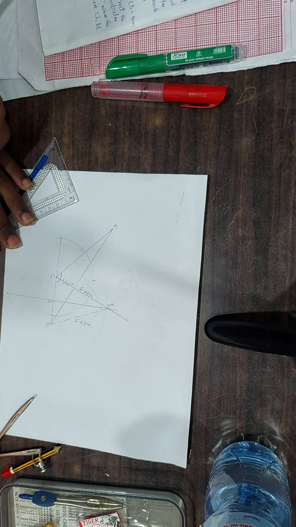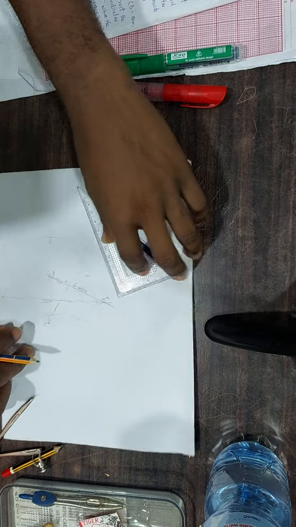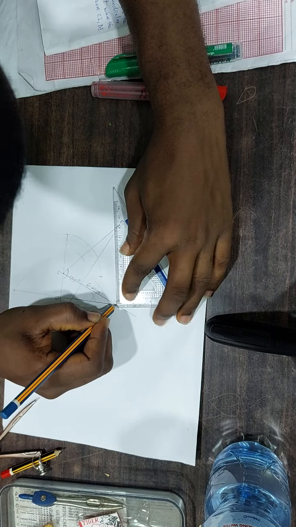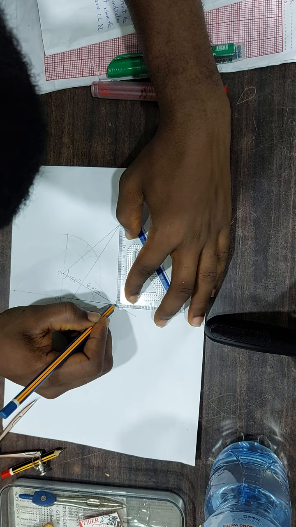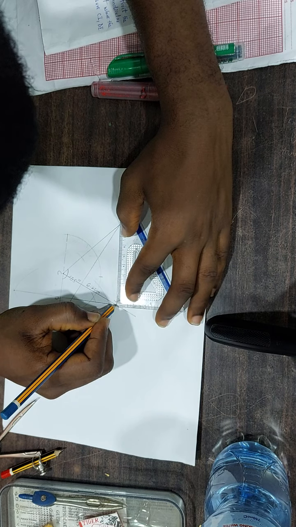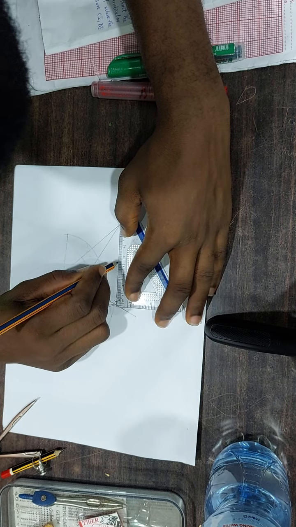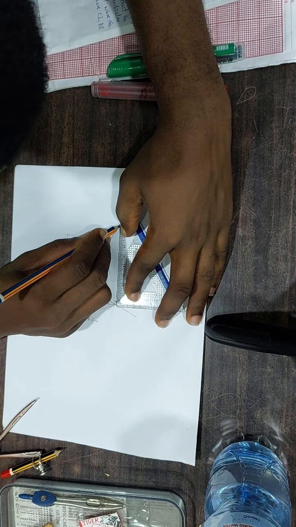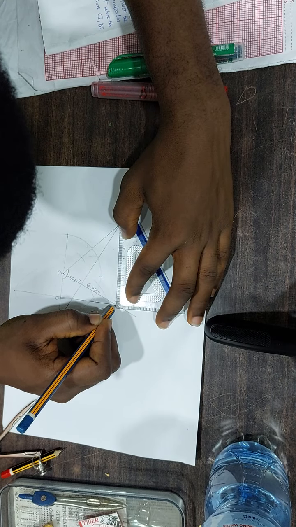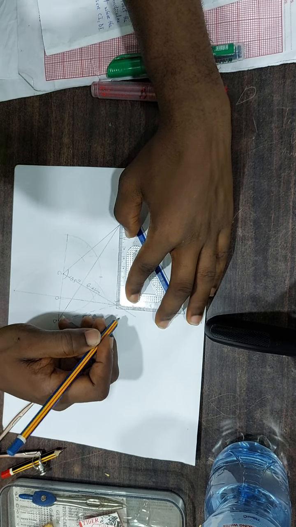Then I have EI. Use a broken line too. EI should be 8.3.